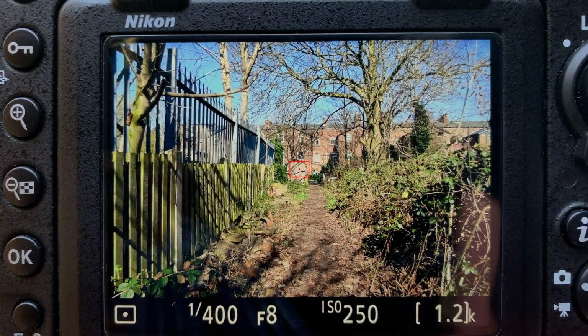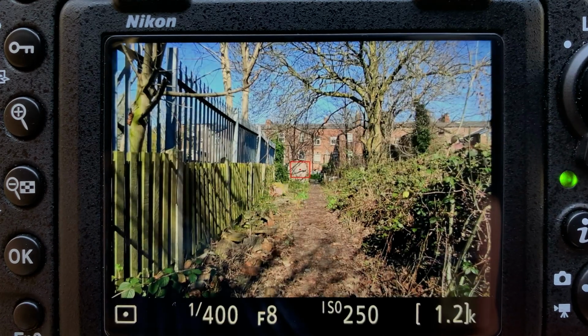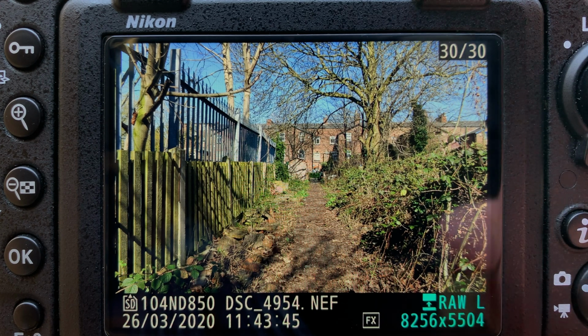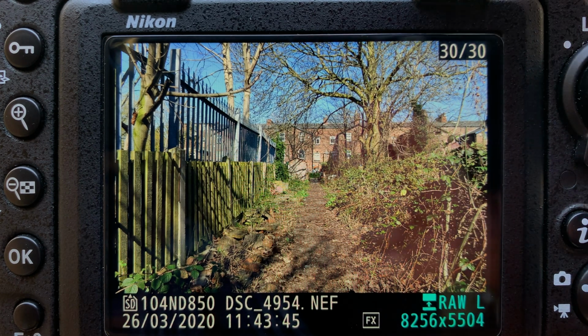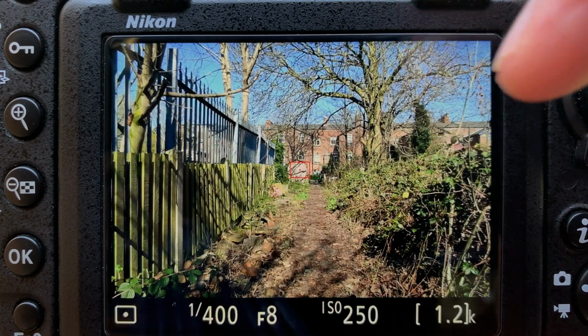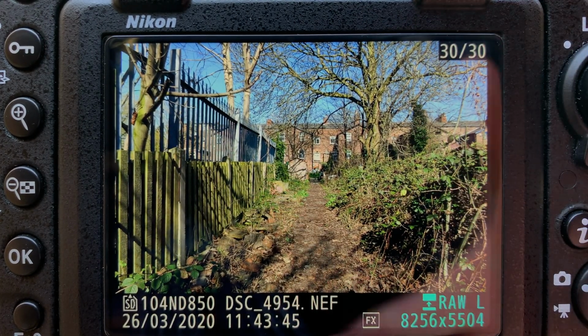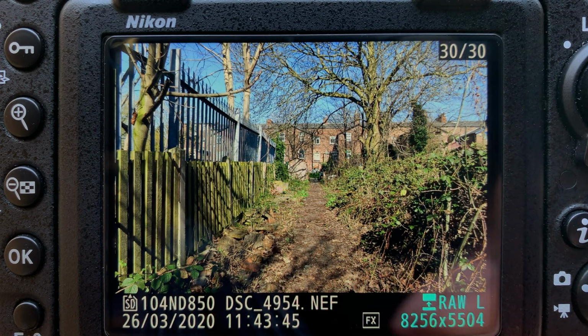So let's go back down to 400th that we know is right. And when I'm trying to pick a really nice exposure, I'm looking for good detail in the sky. So we can see that nice little bit of blue up here, which is coming through quite nicely. You can see a bit of detail in the shadows. You're looking for an exposure that does an overall job that's quite good.